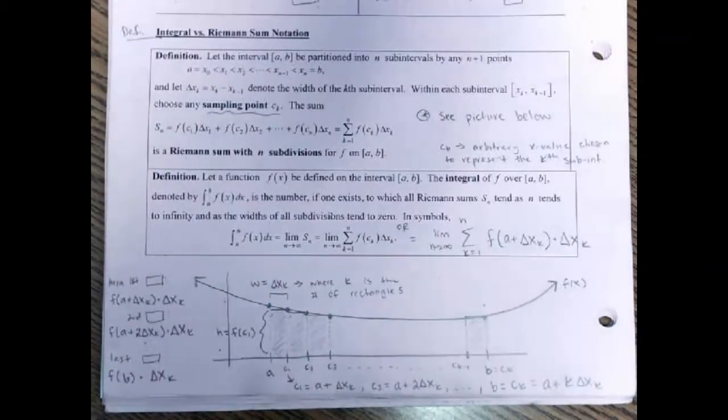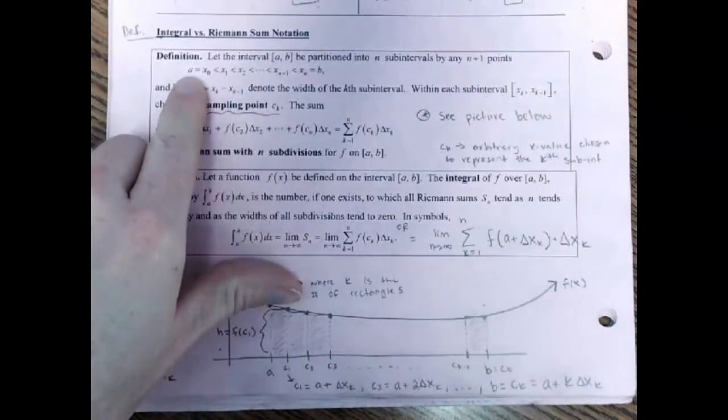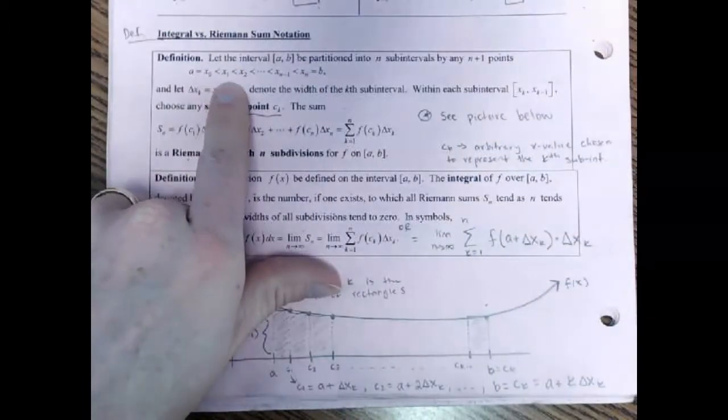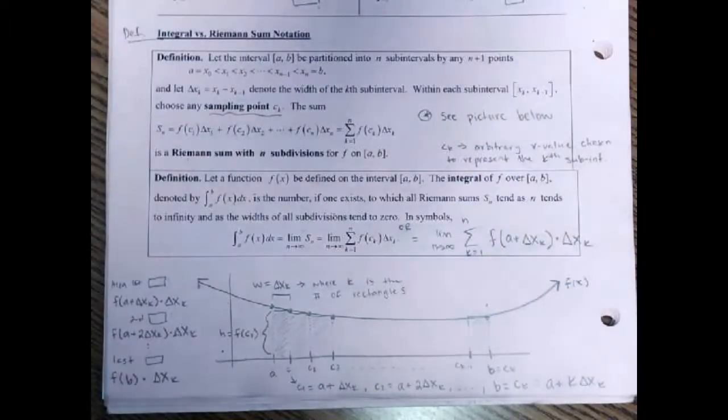So this introduces a little bit of notation and terminology. It says, let us have some interval a to b, partitioned, split up into n subintervals by n plus 1 many points. My left one, a, we'll call x of 0. My right one, b, we'll call x of n. Then we have all these stepping points in the middle: x sub 0 is the left side a, then the next x value would be x1, then x2, and so on, moving ourselves across the interval. And delta x would be the width of each interval, or specifically the width of any particular subinterval.